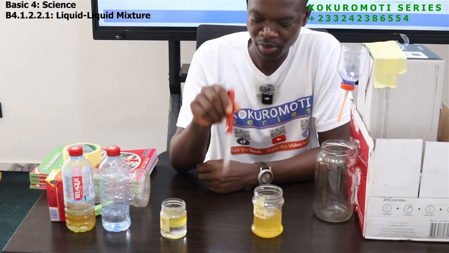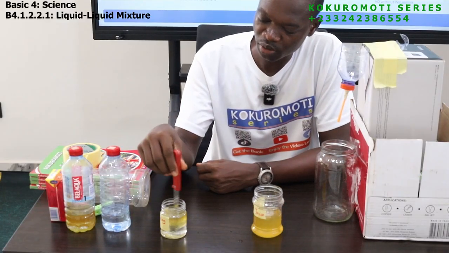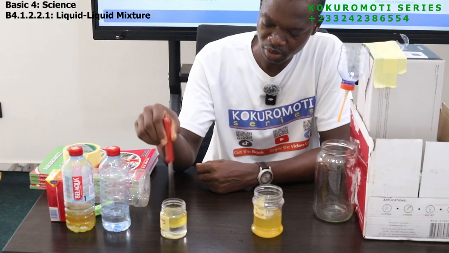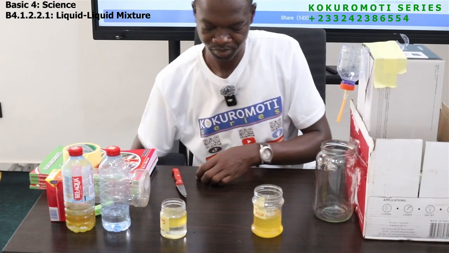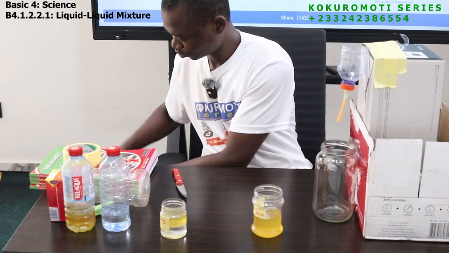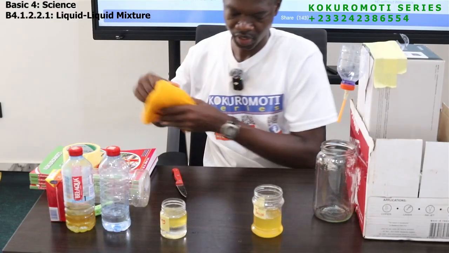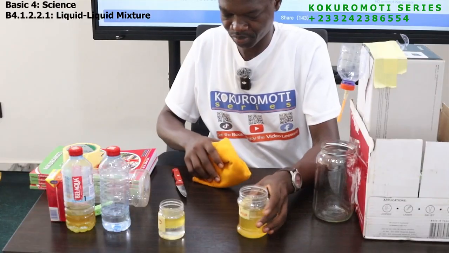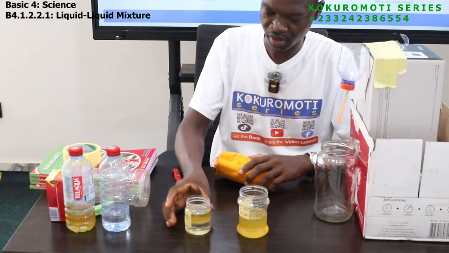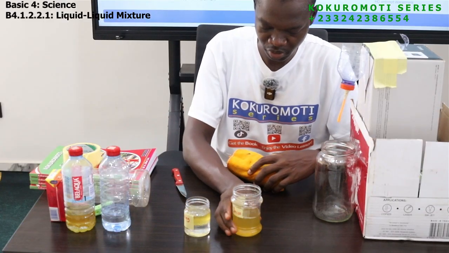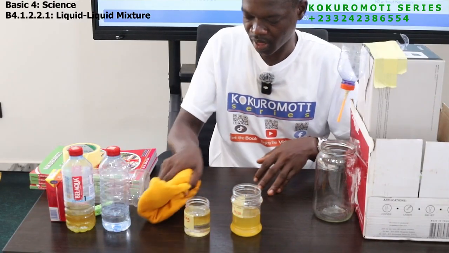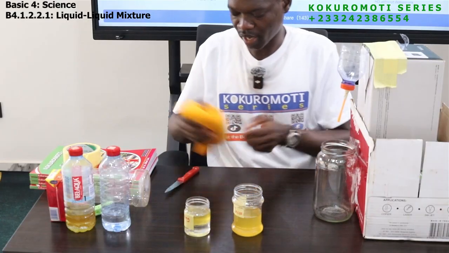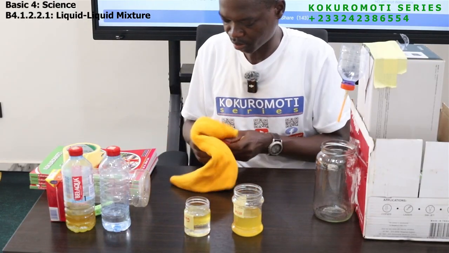Please, when you are writing, don't write calipo for me, write fruit juice. This side too, we have water and oil. I've mixed the two. Now let's look at something. Let's leave it for a few minutes and see what will happen to them. So this is a liquid mixture. This is also a liquid mixture because it's a mixture of two liquids. This is also a mixture of two liquids. That is why we call them liquid mixtures.